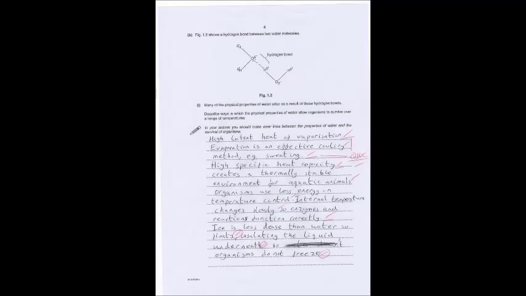Other examples of what you could have put: it's an effective solvent, so a medium for reactions. Cohesion, so if you can do an example of cohesion or adhesion, such as water moving up the xylem in a plant. Surface tension, habitable for insects, because insects can walk across the surface of water. It's transparent, so allows underwater photosynthesis. And high density, so allows floating. Organisms can also still obtain oxygen from water, because H2O contains oxygen.